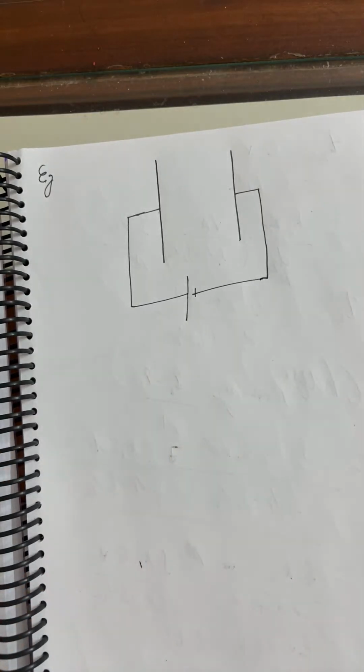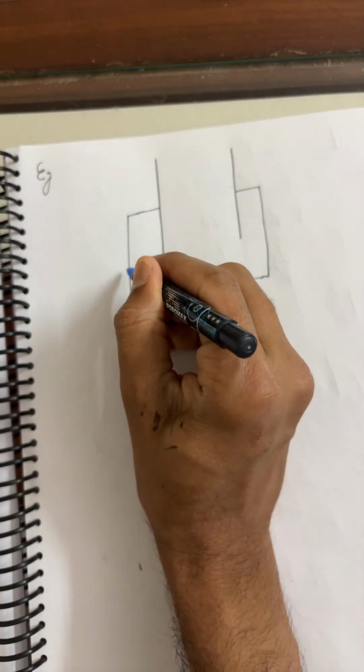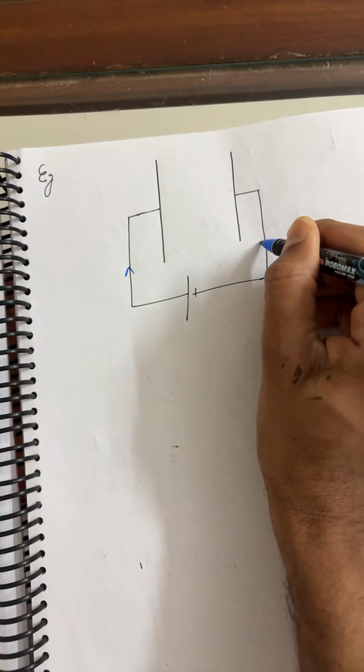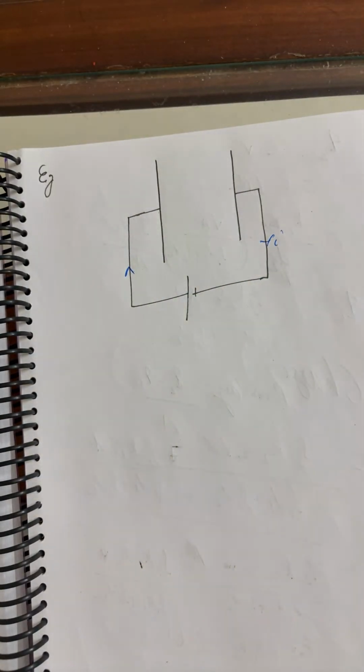This is the DC source. So now this is current I. This is current I. They mentioned in the question here.